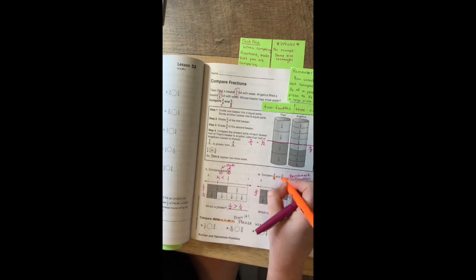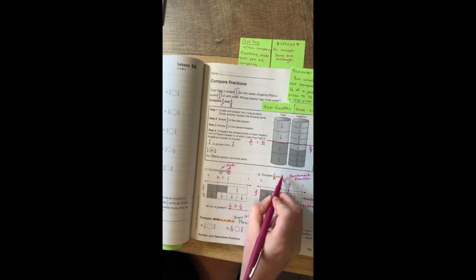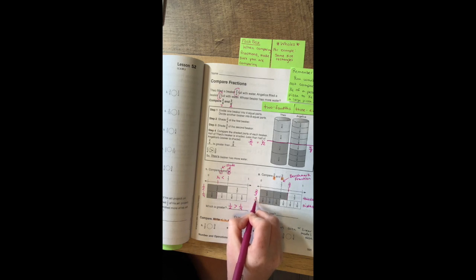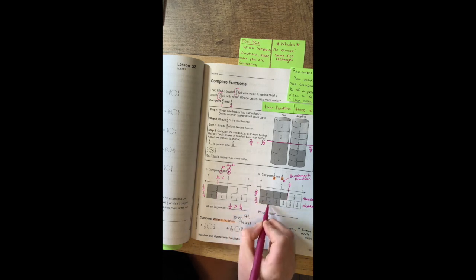Let's look here. 3/6. I'm going to split my rectangle into 6. This one was split into thirds. I'm going to split it into 6. 1, 2, 3, 4, 5, 6. I'm going to shade 3 of the 6. 1, 2, 3.